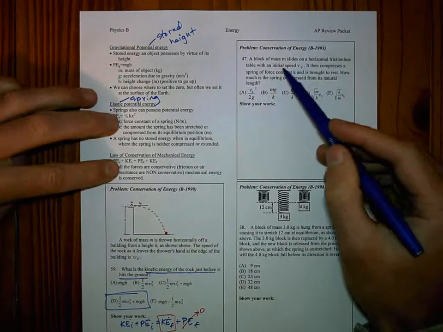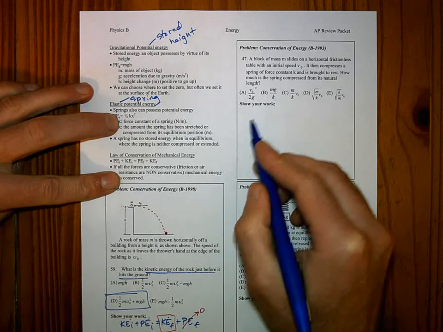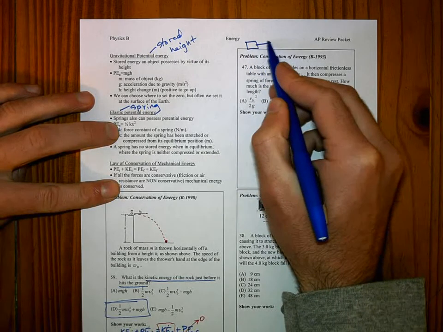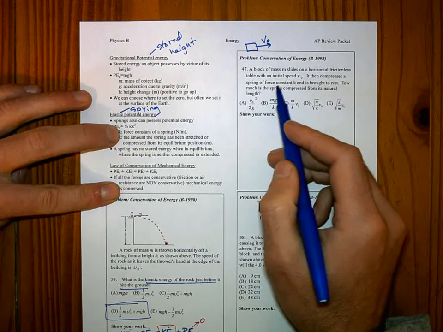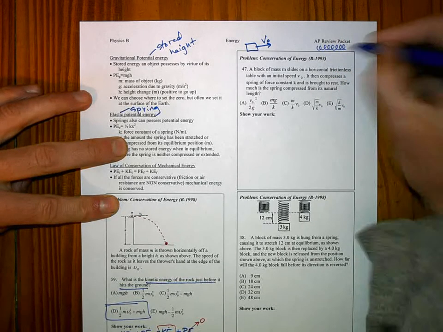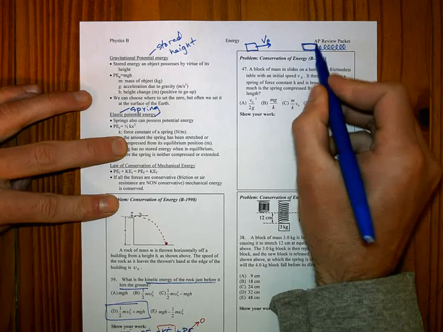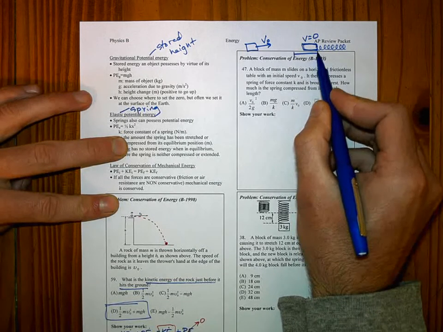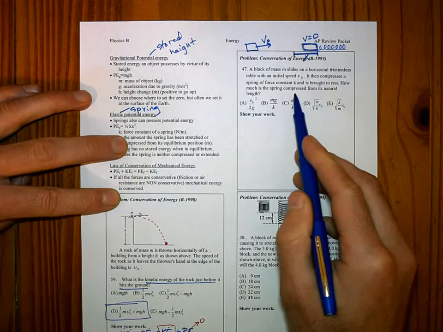A block of mass m slides on a horizontal table, frictionless, with a speed v0. So I have some block that's moving with speed v0. It compresses a spring, so it's moving towards a spring. And it comes to a stop. So the block comes to rest, and the spring gets compressed by some amount, x. How much is the spring compressed? That's what we'd like to know.